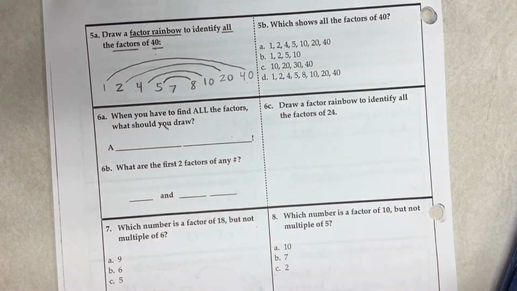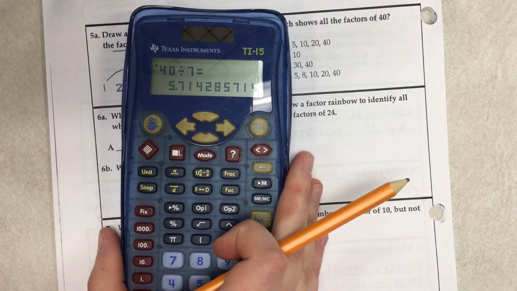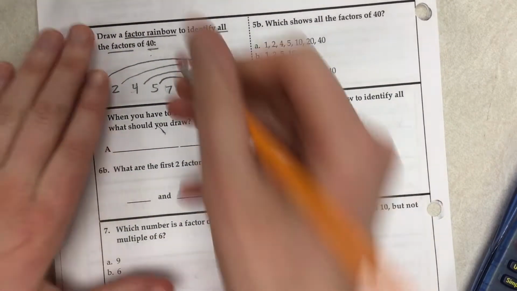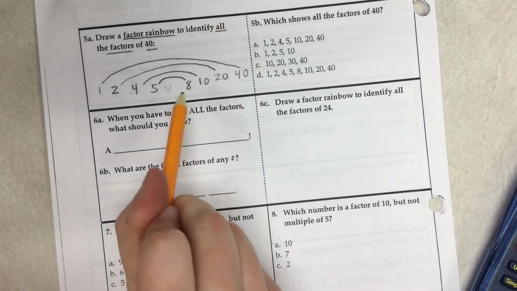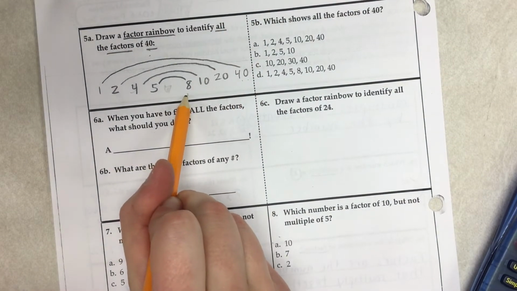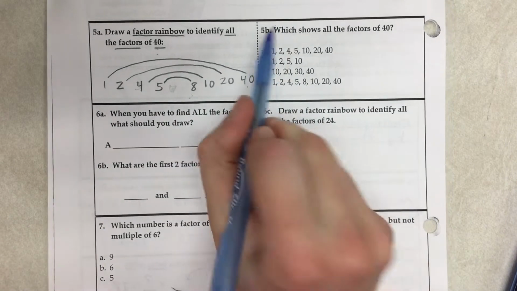7 times something equals 40. 40 divided by 7 equals this big number that is not a whole number, so 7 doesn't work. And I don't need to check the number 8 because it's already on the other side of my rainbow. Okay, I'm going to switch to my pen so you can see a little bit better.